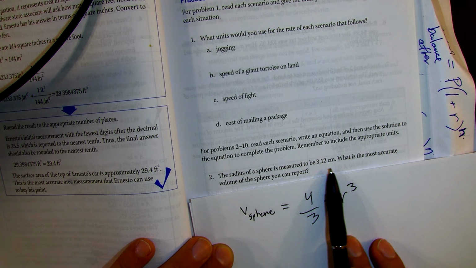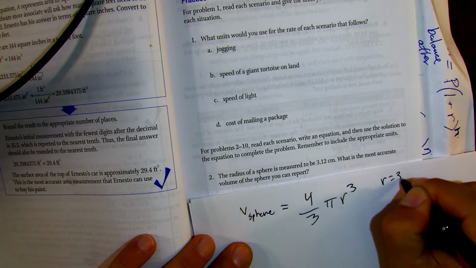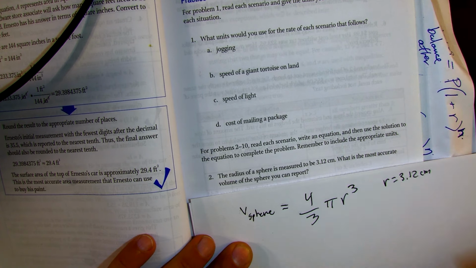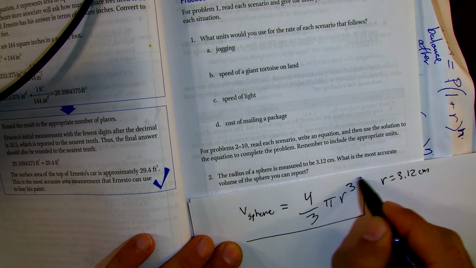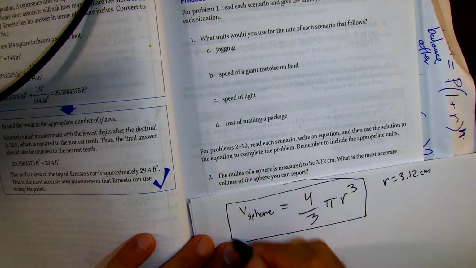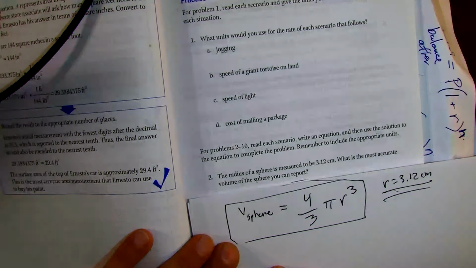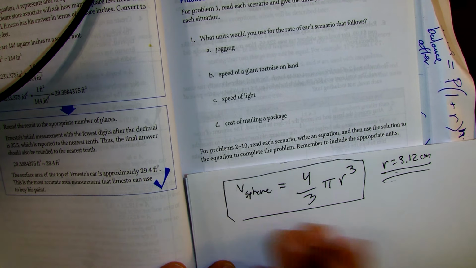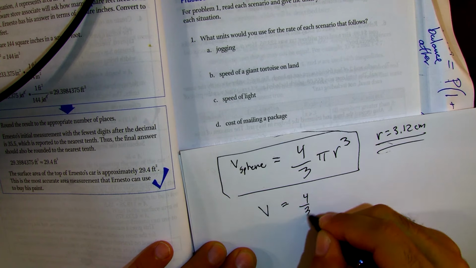So these problems were much easier than the other problems we did. I guess we had to look up the volume of a sphere, but now that we've done that, we know what the radius is. What is the most accurate volume of the sphere you can report? So this is really going to be more of a PEMDAS type problem, because we have 4/3 times pi times 3.12 to the third power.